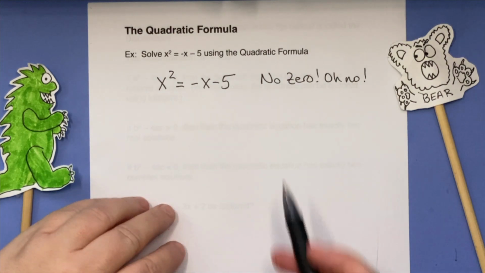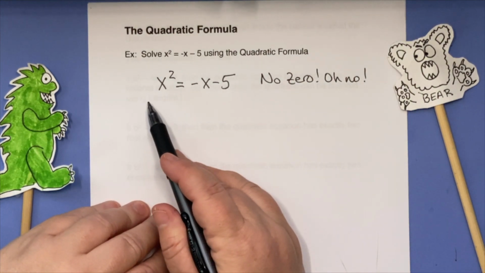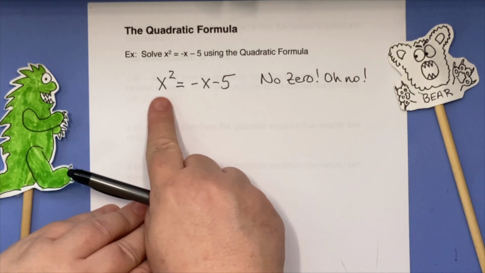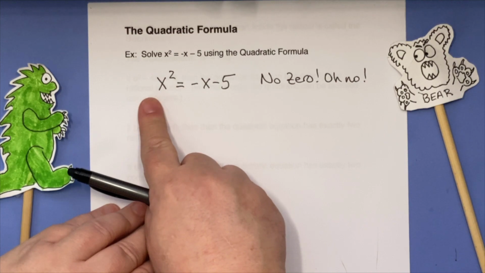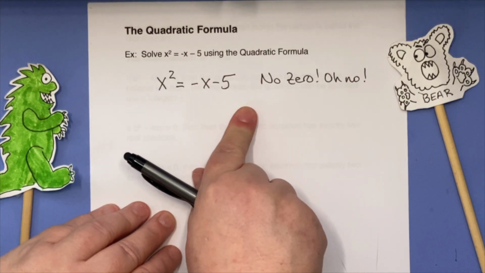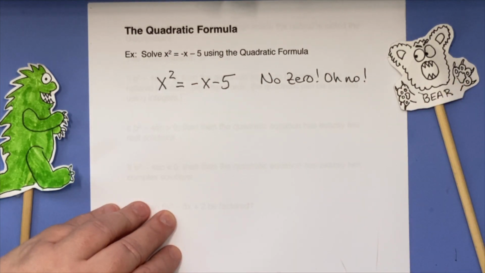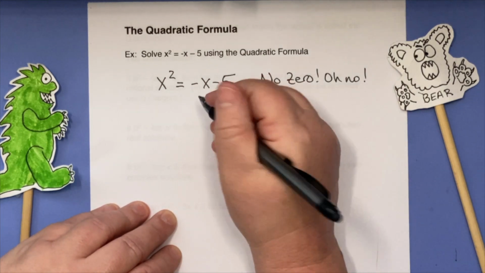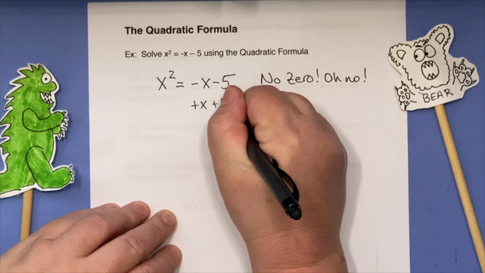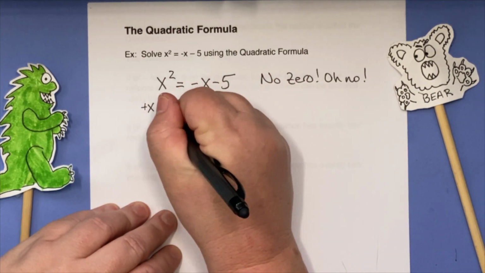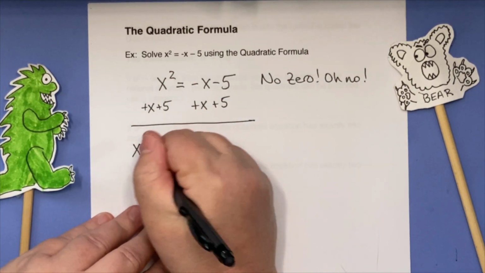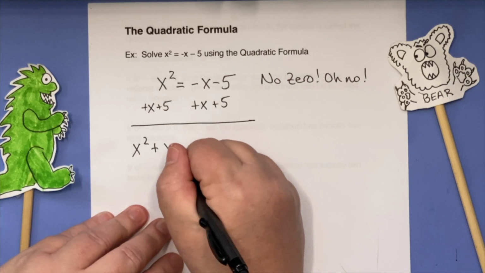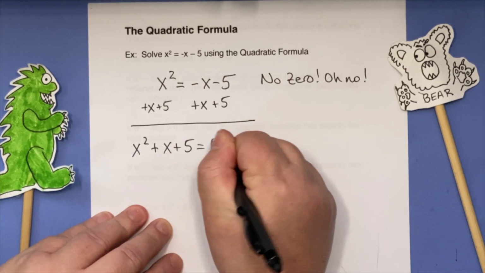So what I'm going to do is I'm going to move all the terms onto the left. The reason I'm going to put them on the left is because the x squared is positive, and I find that easiest. If you want to subtract the x squared, move it onto the right. You go for it. You'll get the same answer. You just might have some different steps to take. So I'm going to add x and add 5, and you're absolutely allowed to add 2 things at a time. You don't just have to add 1. And I'm going to get x squared plus x plus 5 equals 0.